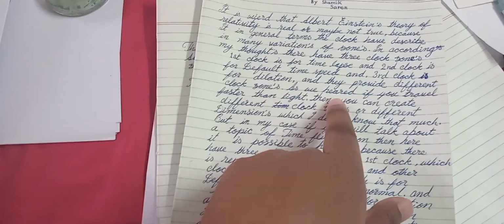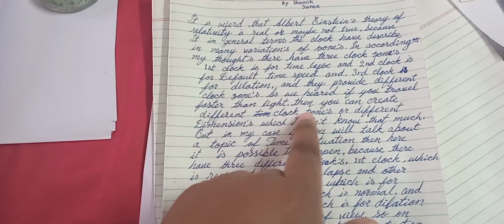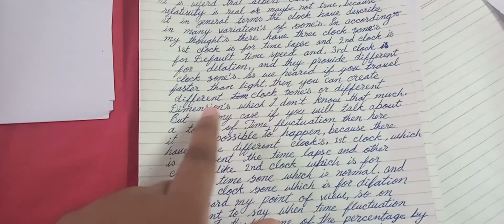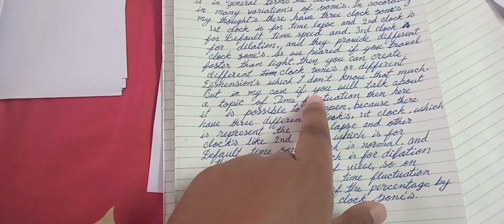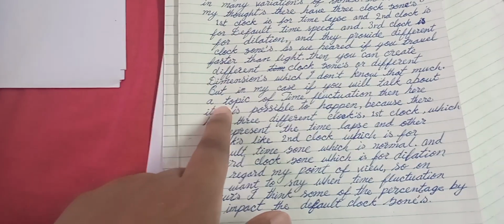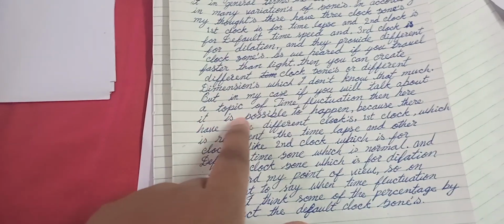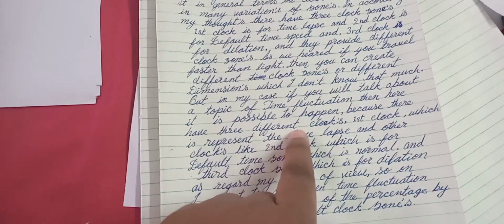As we heard, if you travel faster than light, then you can create different clock zones or different dimensions, which I don't know that much about. But in my case, if you talk about the topic of time fluctuation, then here it is possible to happen because there are three different clocks.